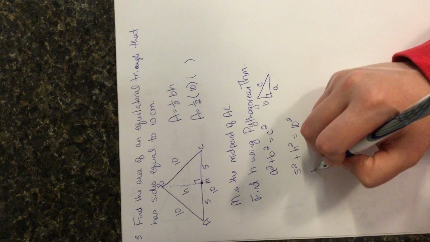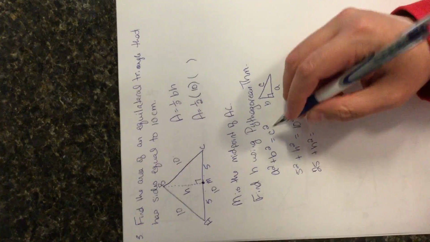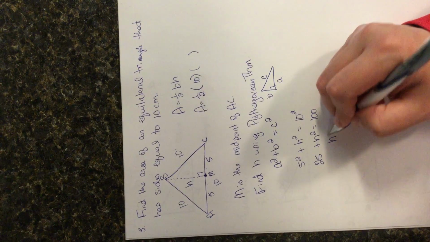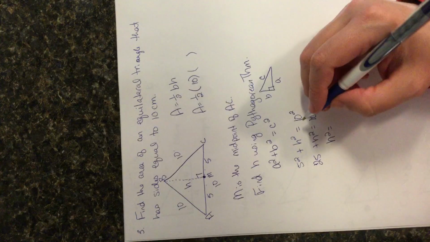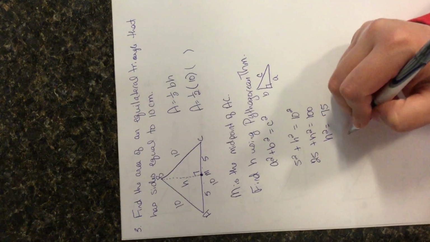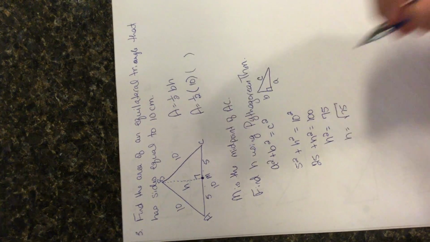So we have 25, which is 5 squared, plus h squared is equal to 10 squared, which is 100. Subtract 25, and we get h squared is equal to 100 minus 25, which is 75. Take the square root of both sides, and you get the square root of 75.